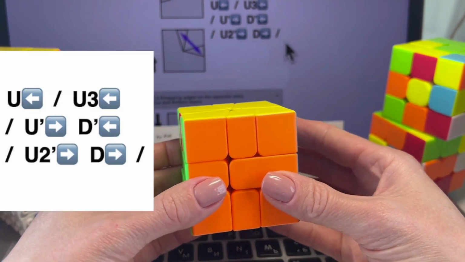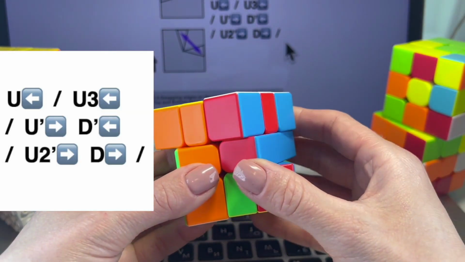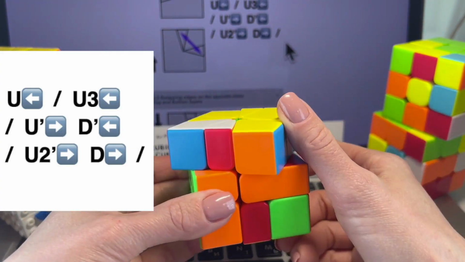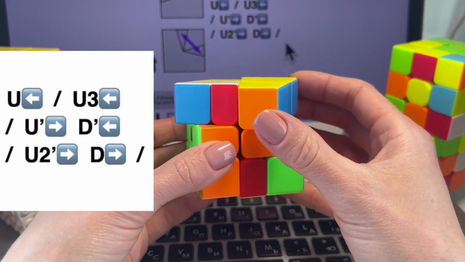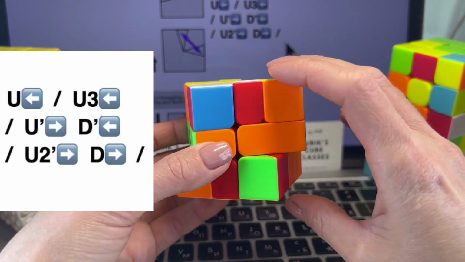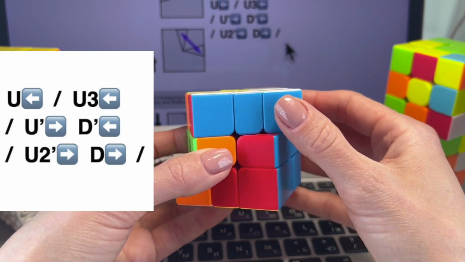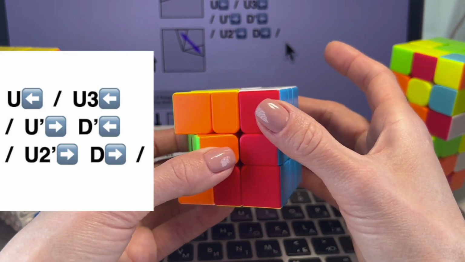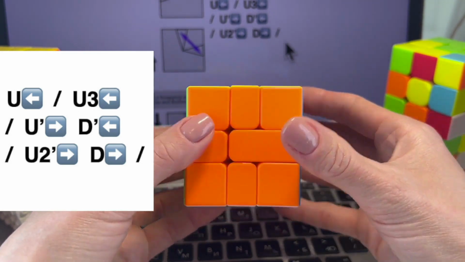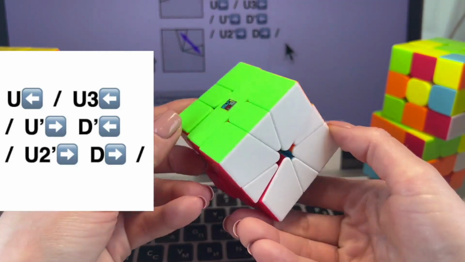Let's apply the algorithm. U slice U3 1 2 3 slice U prime D prime slice U prime twice 1 2 D slice. That's it. All the edges are in their correct places.